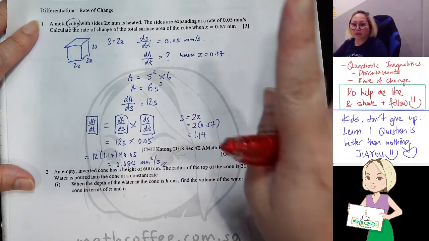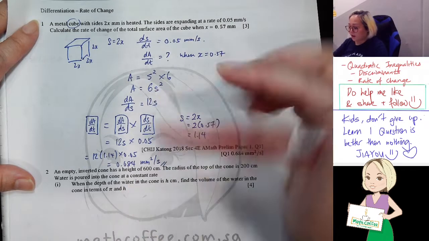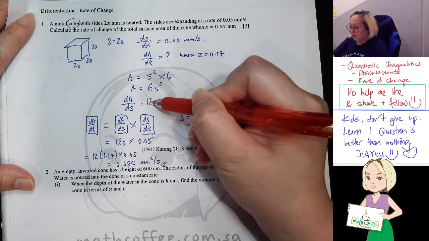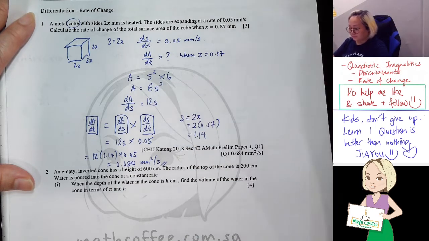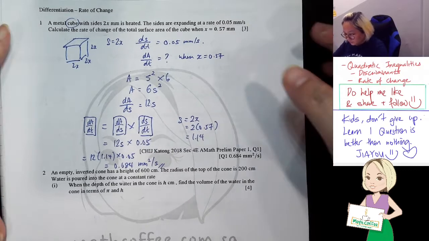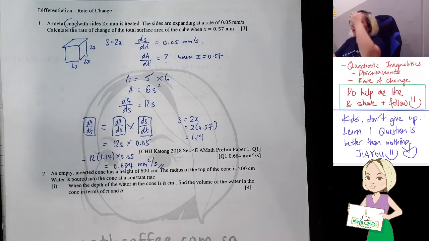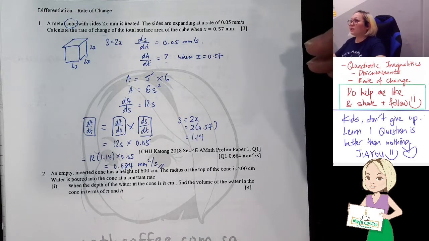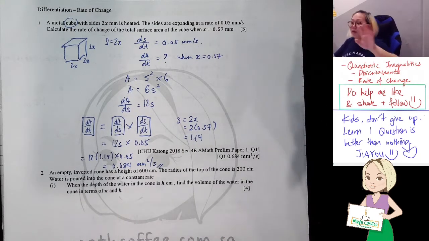Don't flip, okay? How do you get 12s? Because I differentiate 6s squared. Differentiate 6s squared, bring down the 2, 6 times 2 is 12, and then power minus 1, so it's 12s. Okay, for those who are not good at differentiation, please go to my TikTok live and watch the differentiation five rules. Those five rules are very important for your differentiation life.